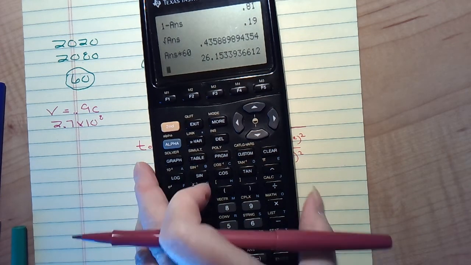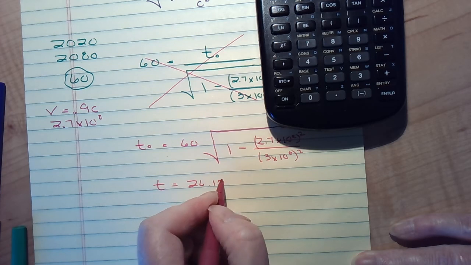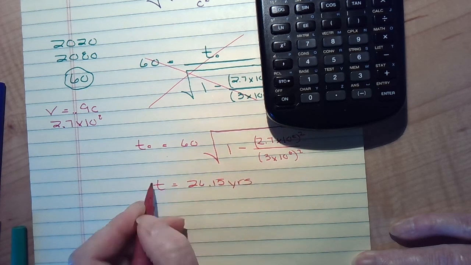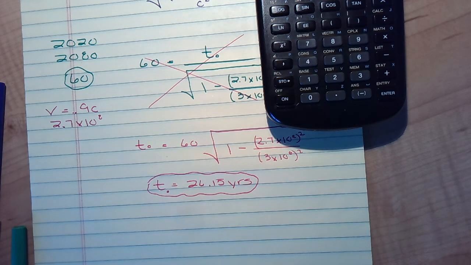I kind of look at it more from cross multiplying. So T0 is going to be equal to 60 times this mess.